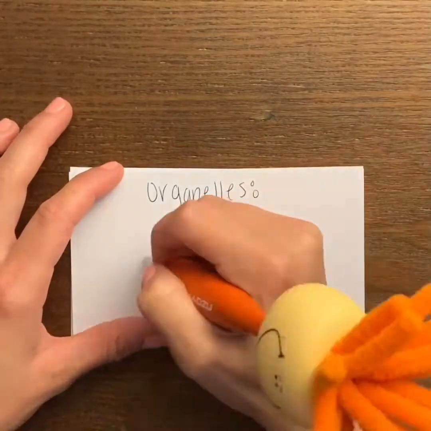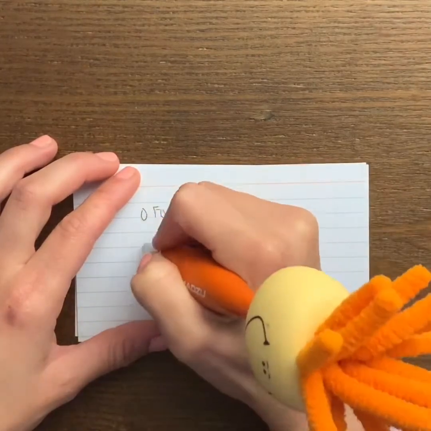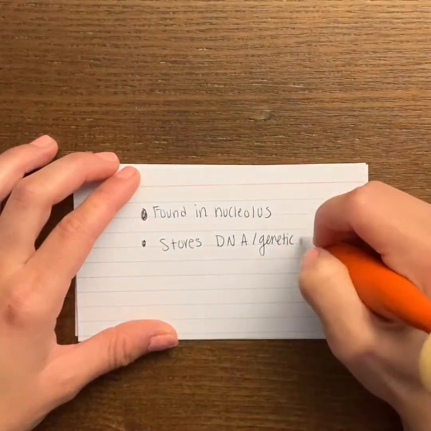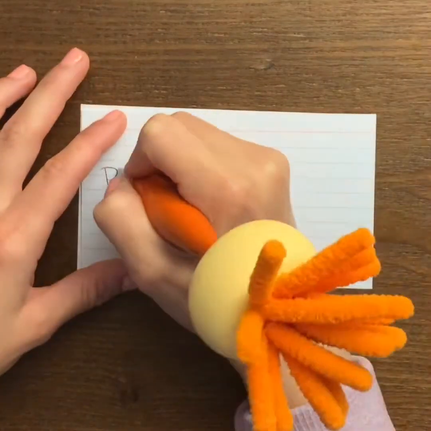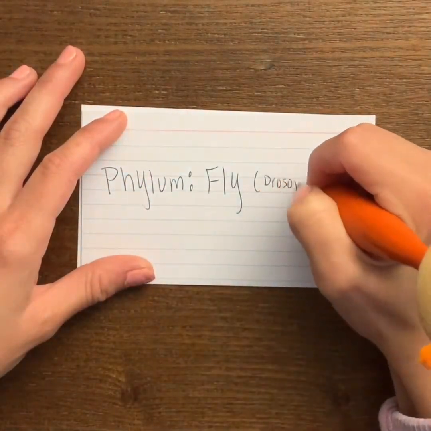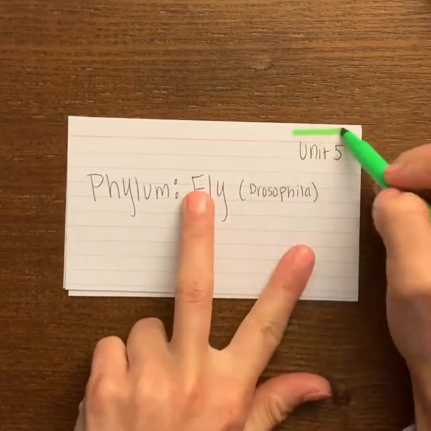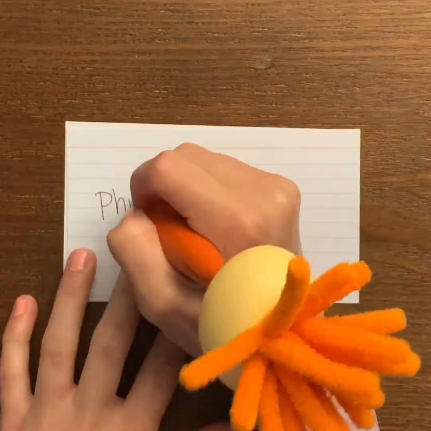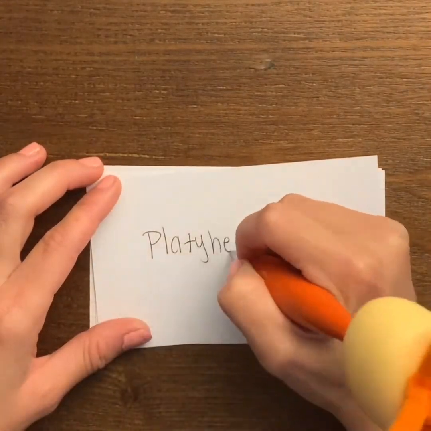Oftentimes, biology classes tend to require a lot of memorization and thus a lot of flashcards. So what I did is I simply wrote the unit and assigned a color to it, so now I know where that piece of information belongs. And this is just a great way, so if I want to go back and study, let's say for a final exam, I can just match the color of my note cards to the chapter and keep them organized in that fashion.